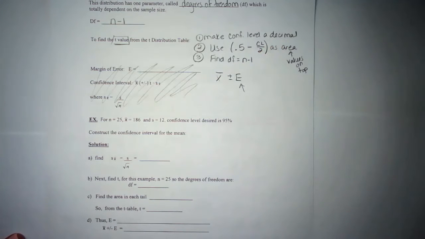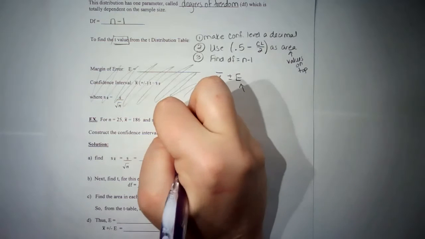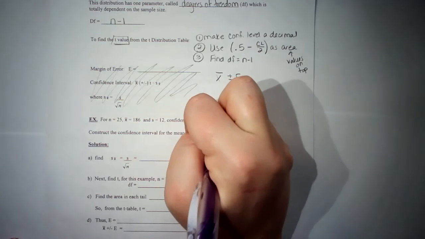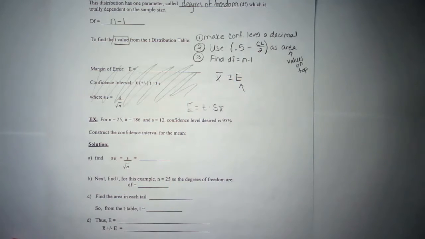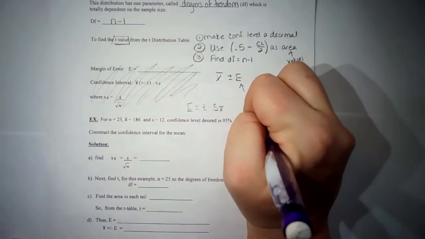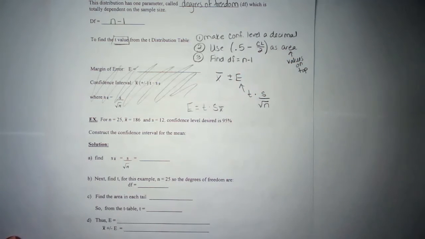So remember, your margin of error was z times sigma over square root of n. Now your margin of error is going to be t, because we don't have z anymore, times s of x bar, which is going to be t times s over the square root of n.